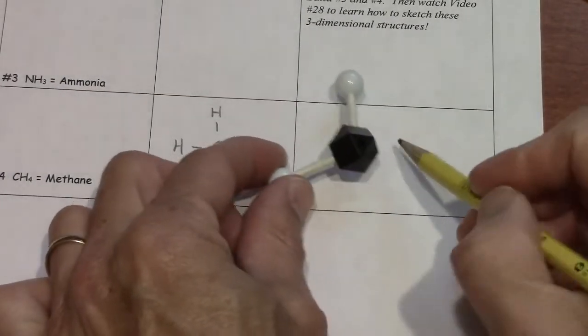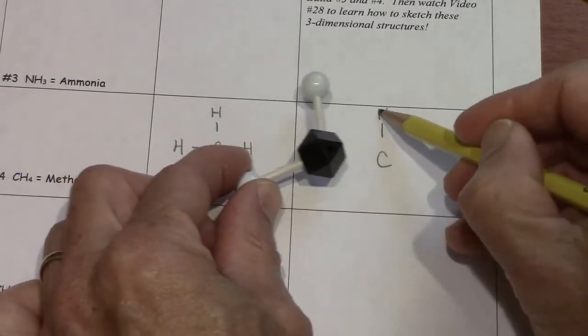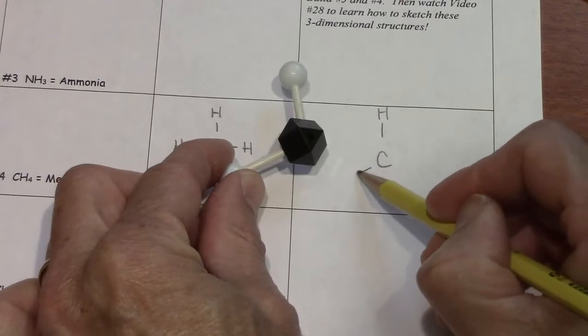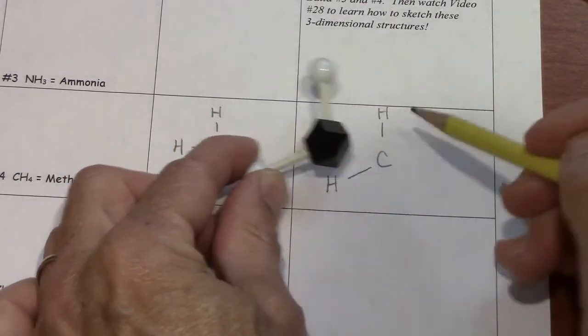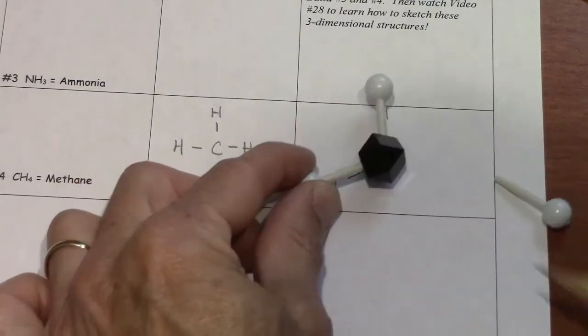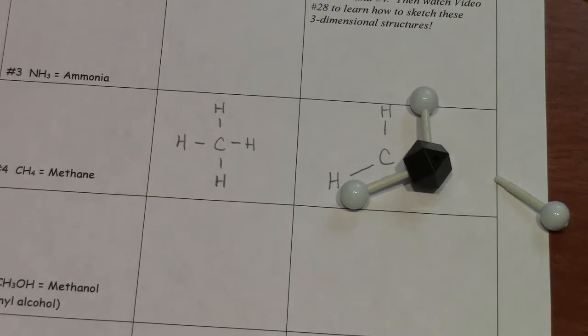I can draw on the paper what I see in the model. So, for me that means carbon right here, hydrogen up, hydrogen at an angle. It's not 90 degrees. Don't draw it square. It isn't square. Match the angles in the model.